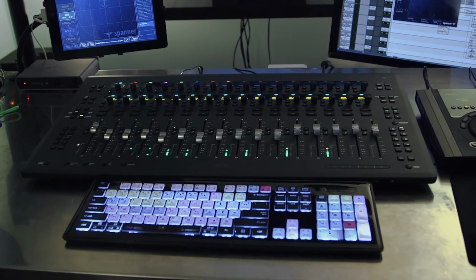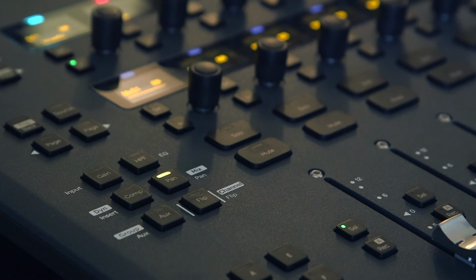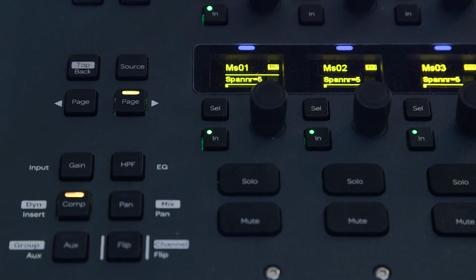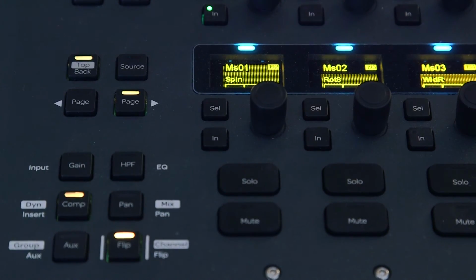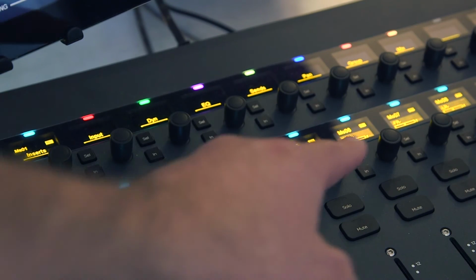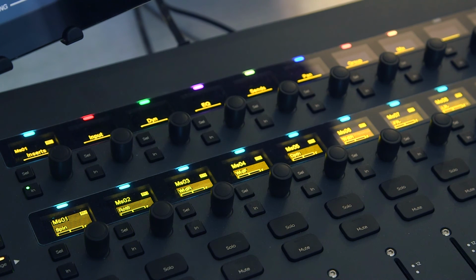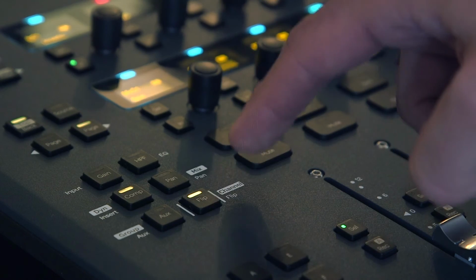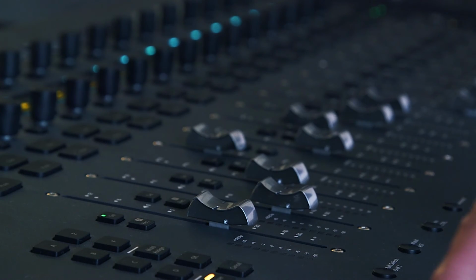To access Spanner via the S3, we'll want to access our inserts via the Insert soft key. Since I tend to load up Spanner on my first insert across all tracks, it's just one knob top click away to bring up full control. Right now I have access to Spanner functionality via the knob tops spread out across my Avid S3. Just hit the flip to fader function key and we'll transfer Spanner's controls from our rotary knobs down to our faders.